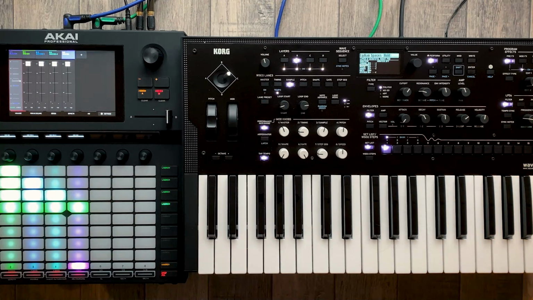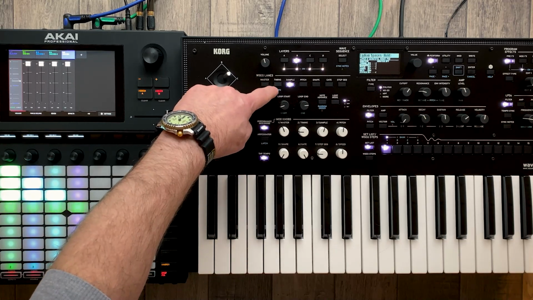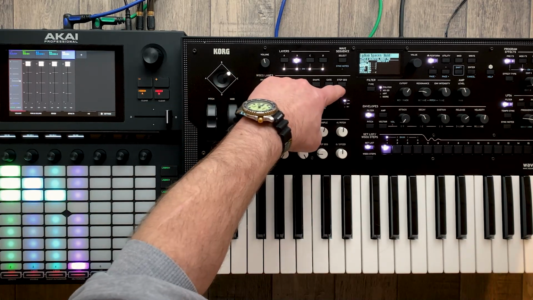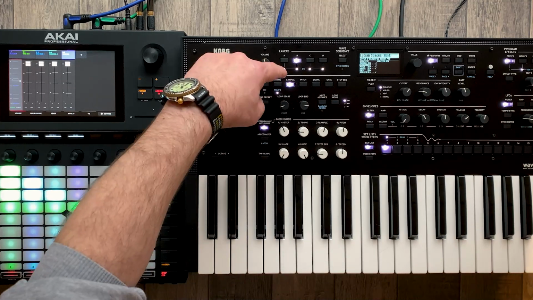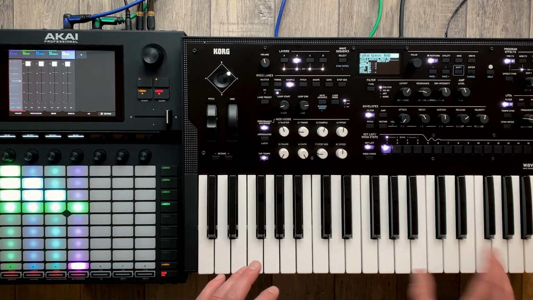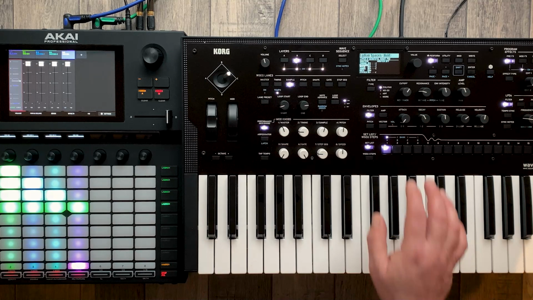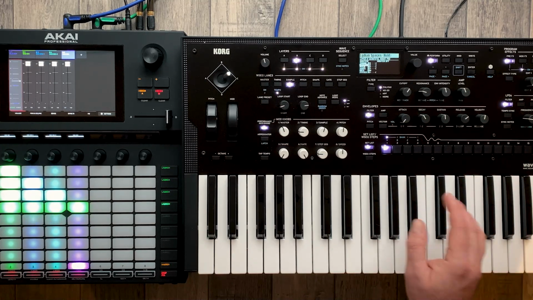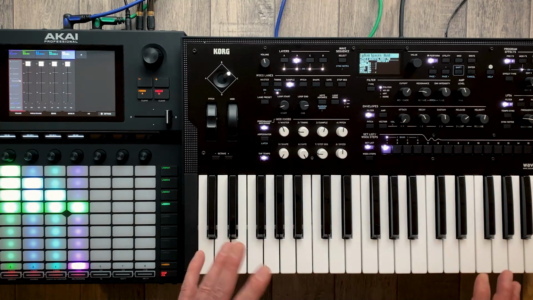And each layer can have a sequence of samples that can be short or long. And each of those sequences has 6 sequencing lanes: timing, which controls how long each step plays; sample, obviously, is the sample that plays on that step; pitch, shape, a bunch of other stuff.